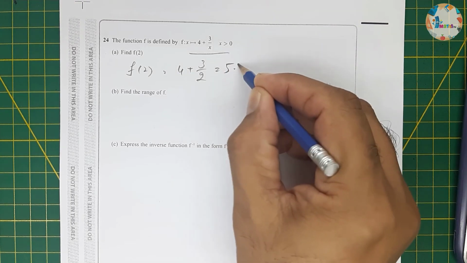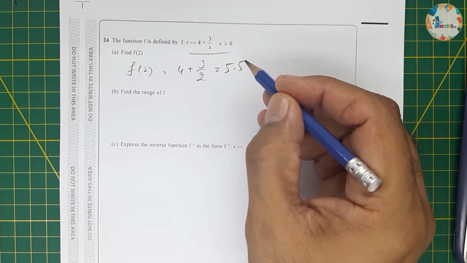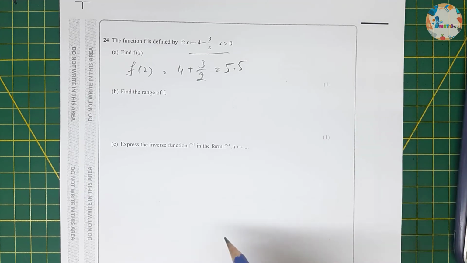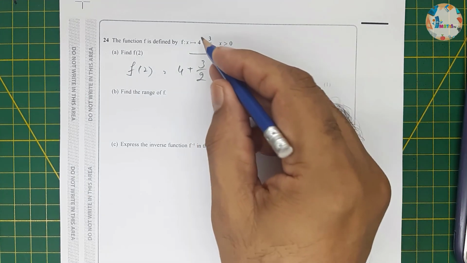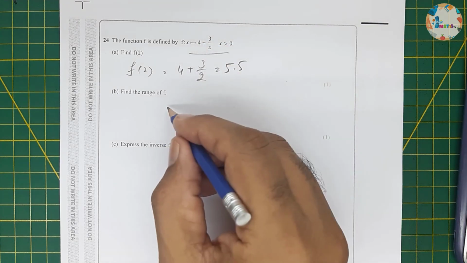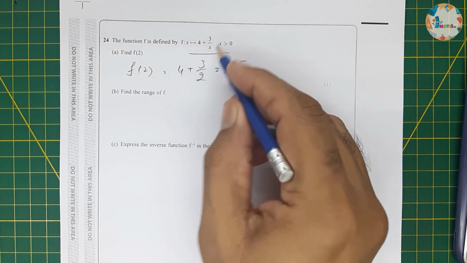So this answer will be 5.5. And next is find the range of f. So the range of f should be greater than 4.